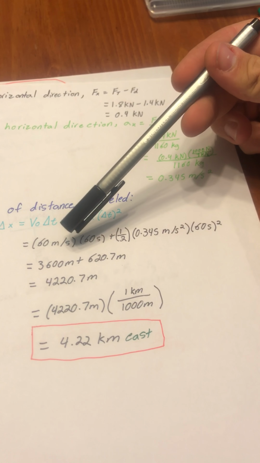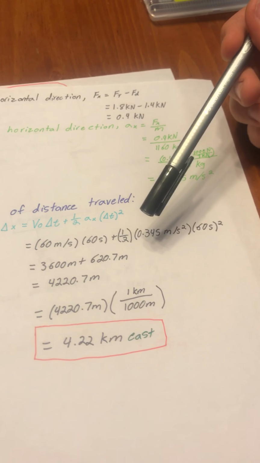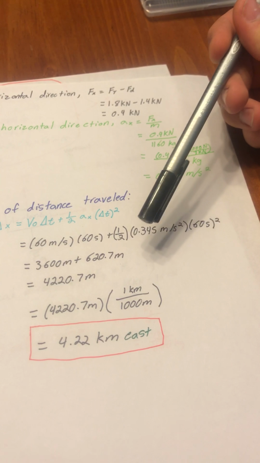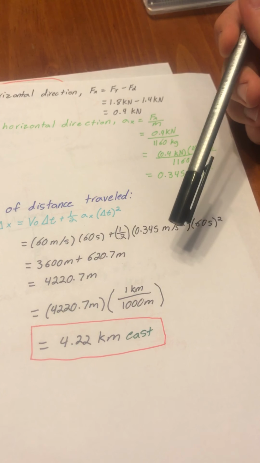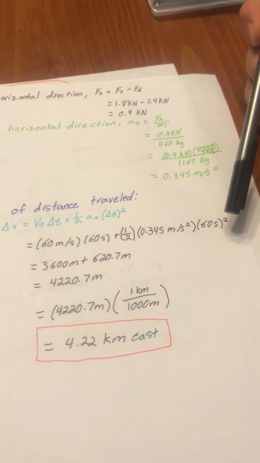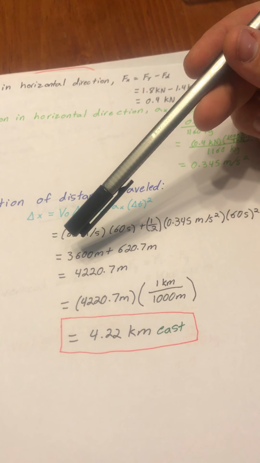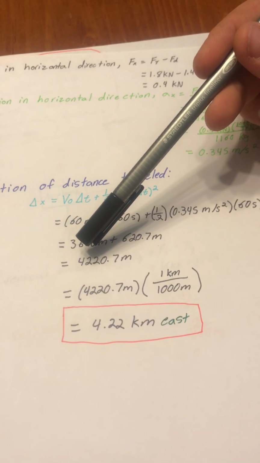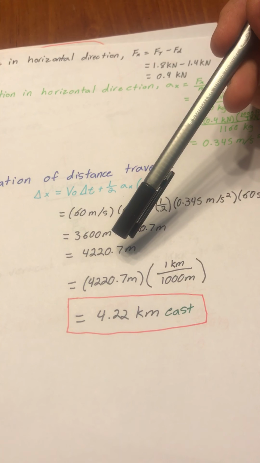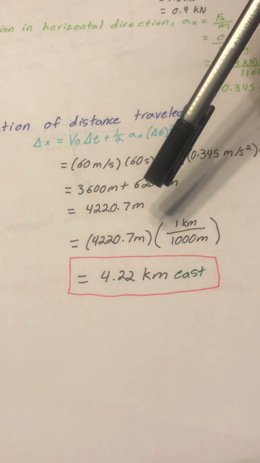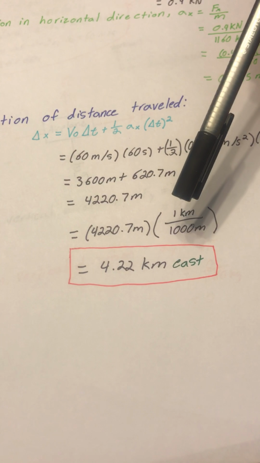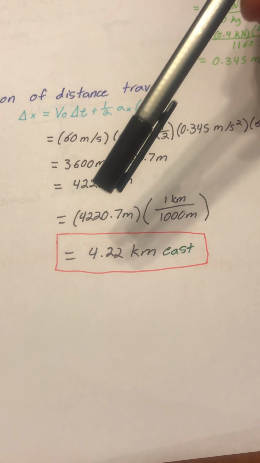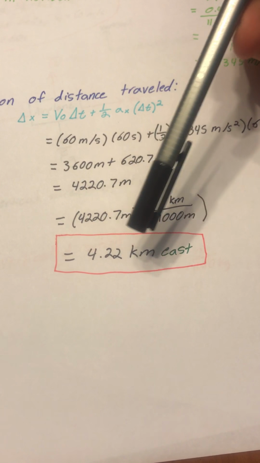So I got 60 meters per second times 60 seconds plus 1/2 times 0.345 meters per second squared times 60 seconds squared, which gave me 3,600 meters plus 620.7 meters, which was 4,220.7 meters. I changed it from meters to kilometers, and that gave me 4.22 kilometers east.